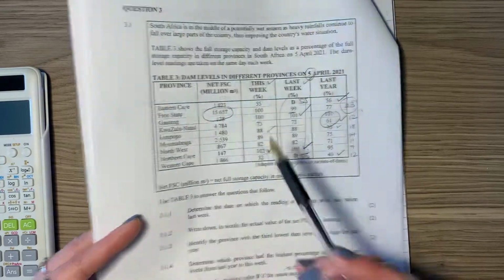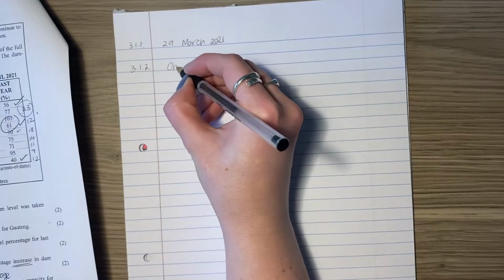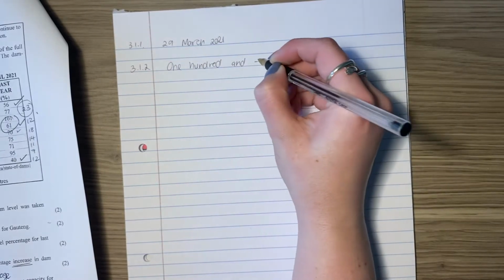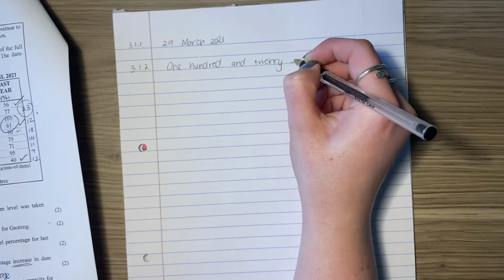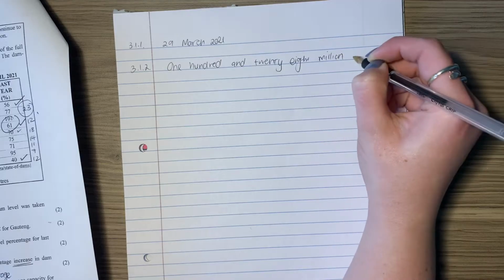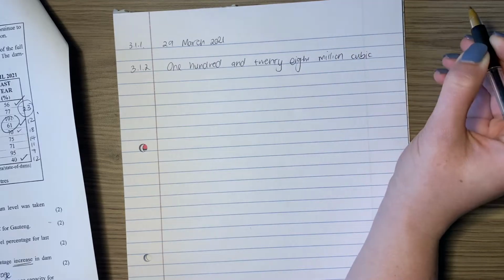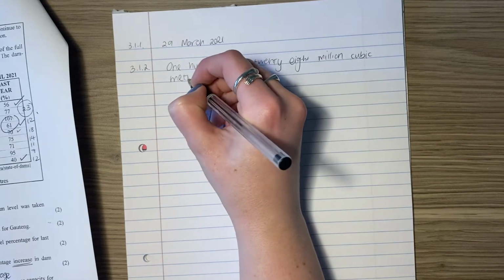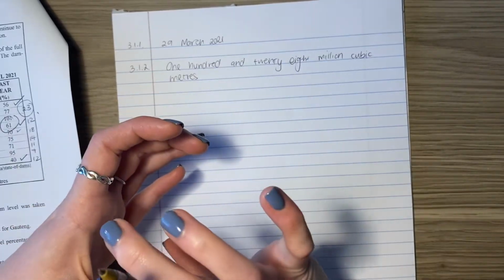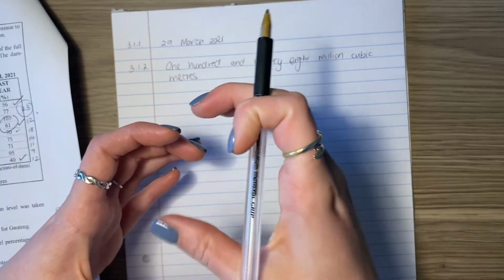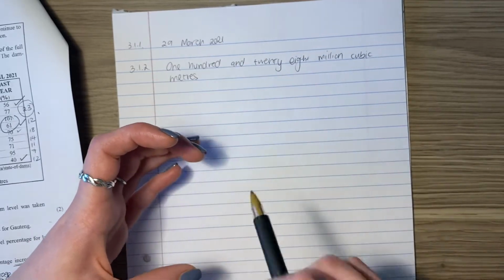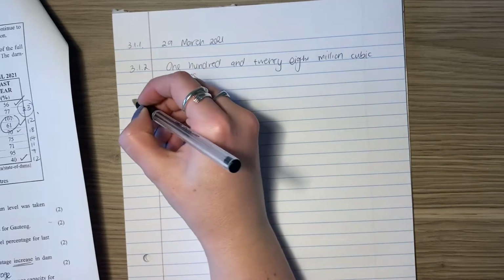So we're going to say one hundred and twenty-eight million cubic meters. Because they're cubic meters. Cubic is talking about a meter in length, breadth, and height, all the dimensions. Now I can't remember them. Length, breadth, and height, right? There we go. Goodness, it's not rocket science, marks.